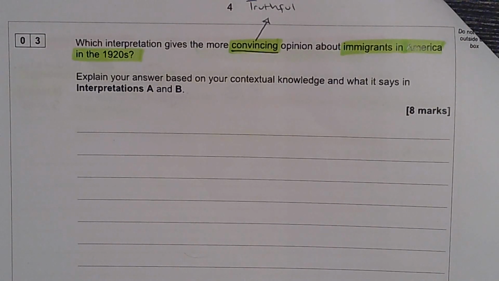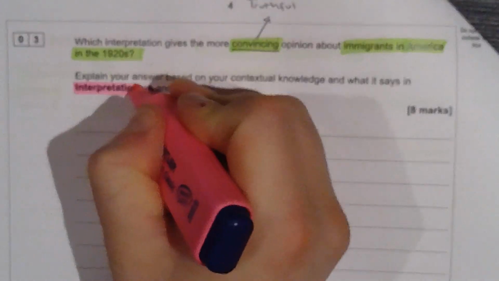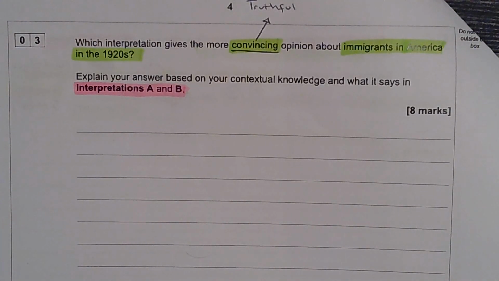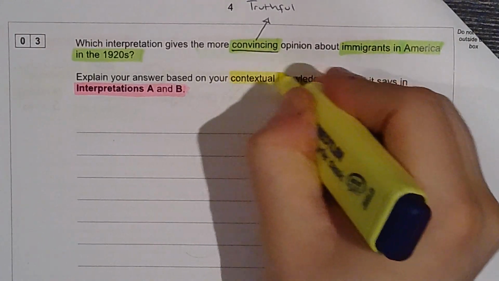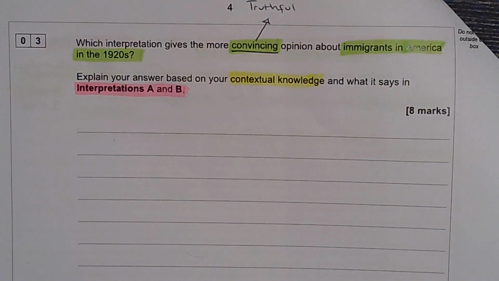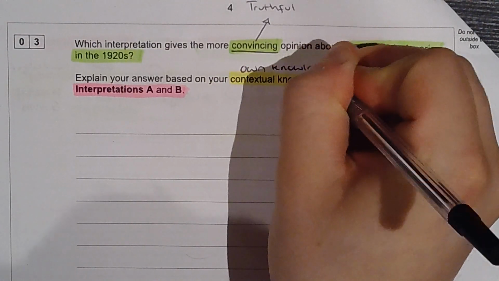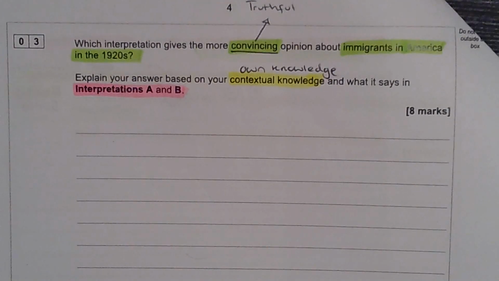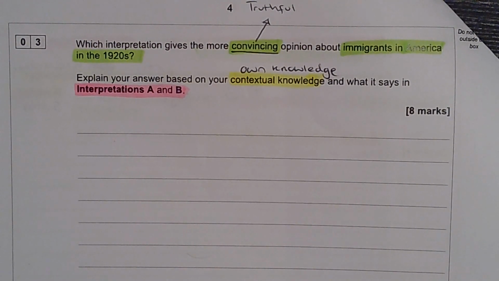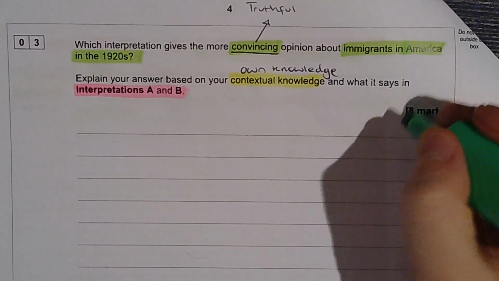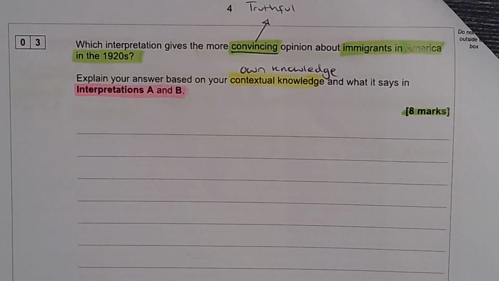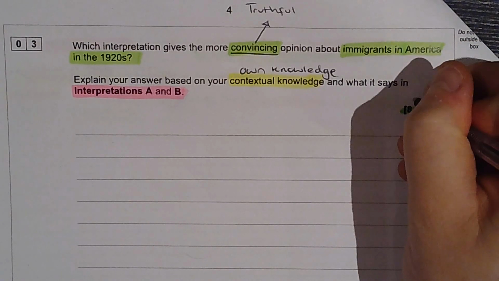The bit below actually tells me how we go about answering this and what I need to include. I can see straight away I need to include interpretations A and B, and I also need to include contextual knowledge. By now you should know that your contextual knowledge is your own knowledge, which you get from your book, but you won't have your book in your exam, so you get it from your brain. Also, this question is 8 marks, which means we should roughly be spending around 10 minutes on it.